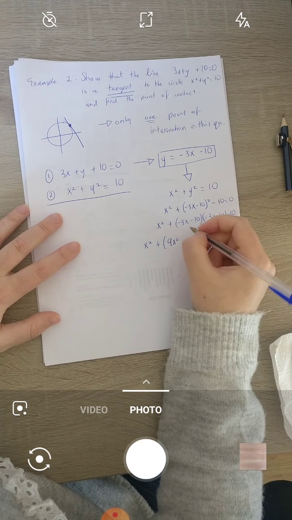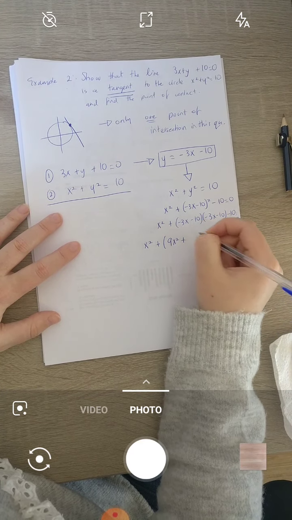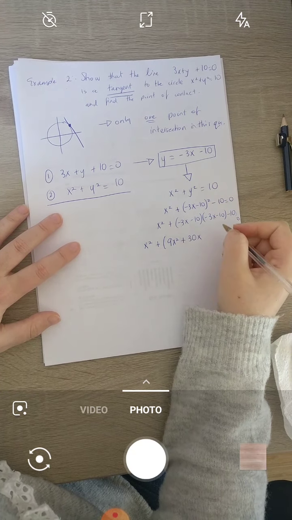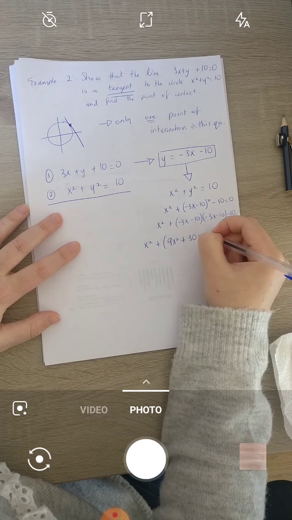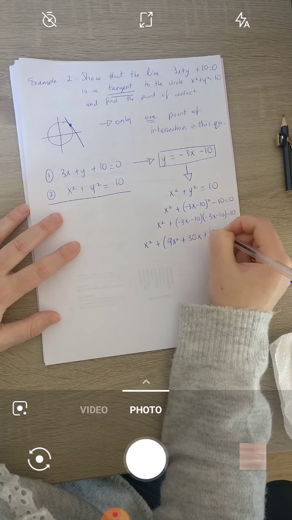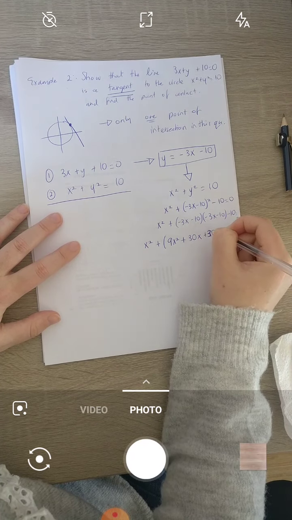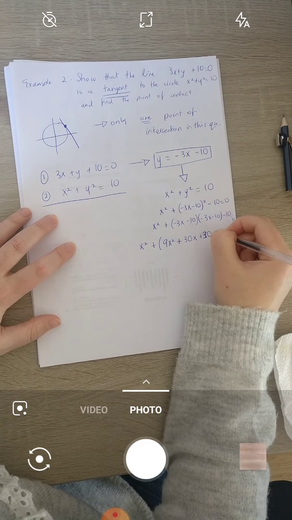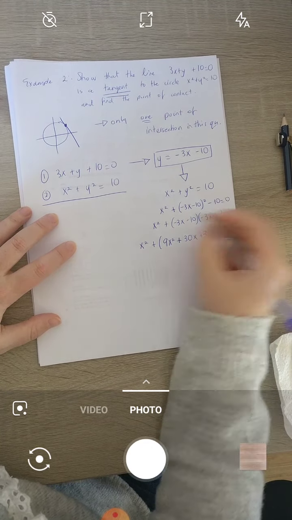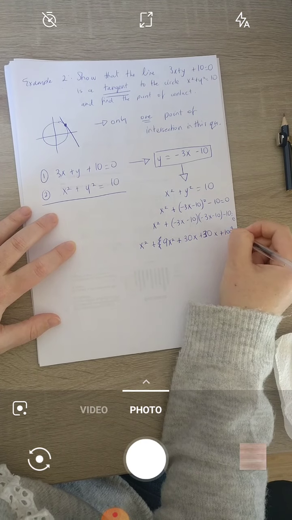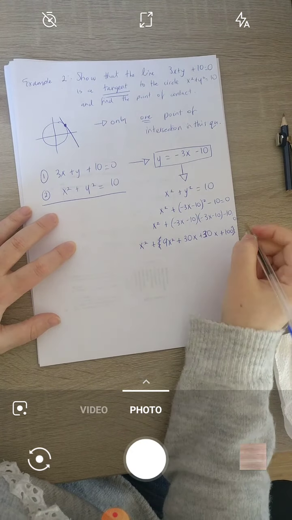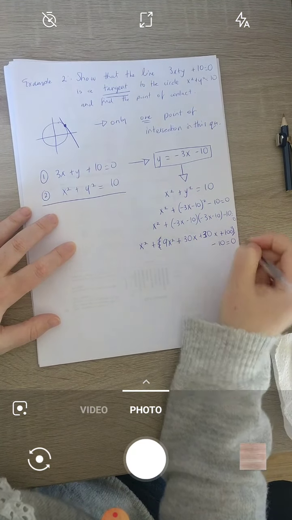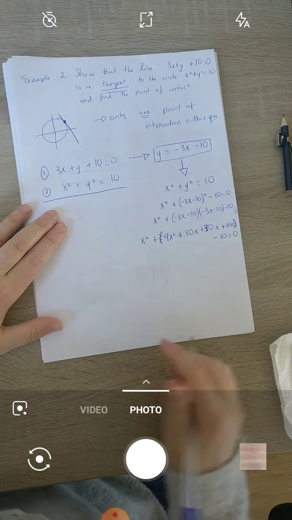Minus 3x times minus 10, minus by minus is plus. 3 by 10 is 30x. Minus 10 by minus 3x, minus by minus is plus. 3 by 10 is 30x. And then minus 10 by minus 10, minus by minus is plus, and we have 100 there. Now the brackets are actually not necessary because they all ended up being positive. Now we've plus 100, but we've minus 10 at the end equals 0 there, which is important.